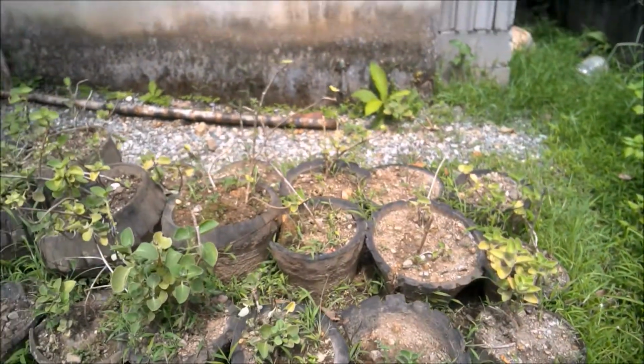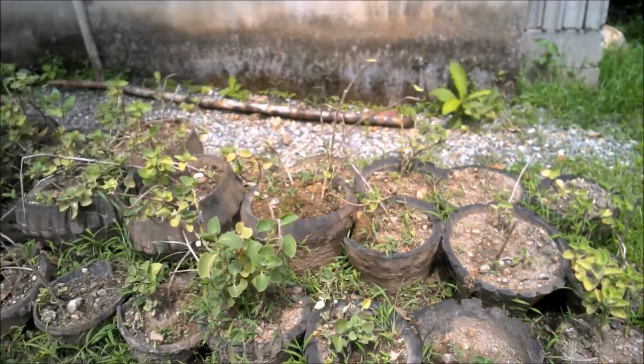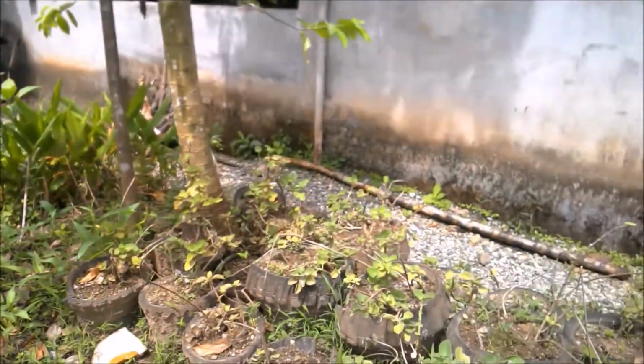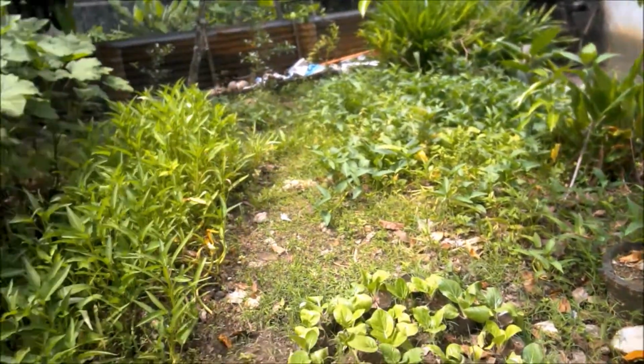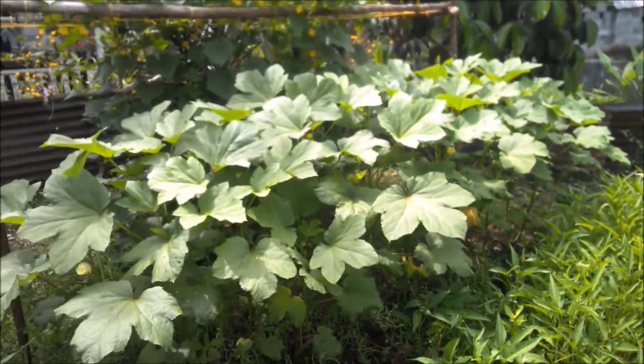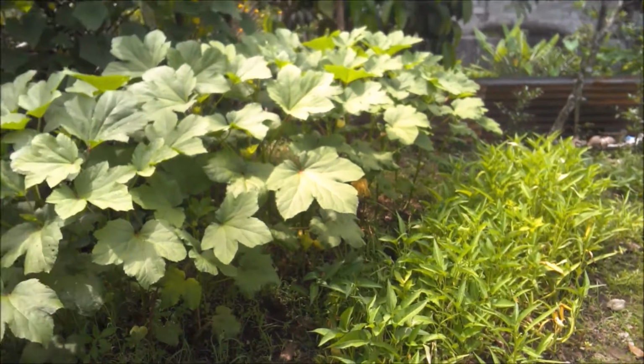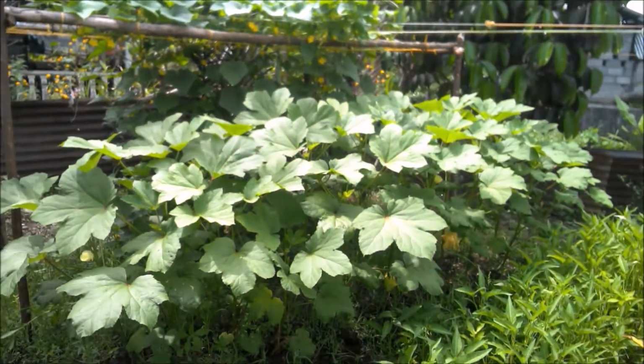And we also have here the oregano, Origanum vulgare, used to cure some respiratory ailments. When we experience some cough, we use the oregano.